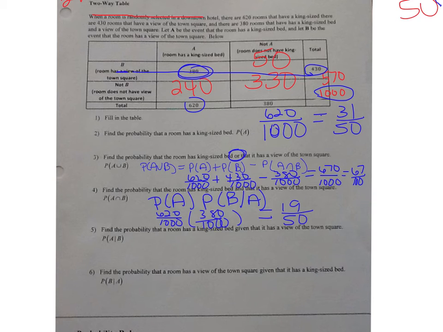You could also do this since it's the intersection. You're looking for the probability of a king-size bed and a room with a view. So you could have just done it like this: 380 out of 1,000 here. That's the same thing. Now, you do have to know the formulas, because you might not be given a chart. If you're not given a chart, you won't be able to just read it. So you have to know these formulas.